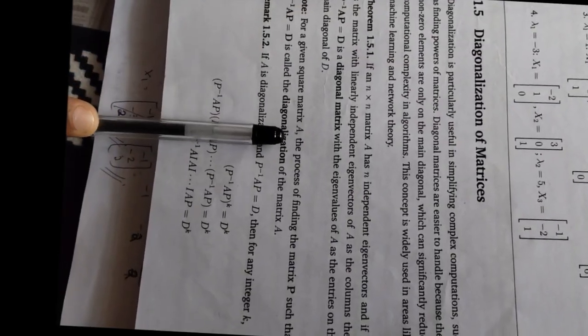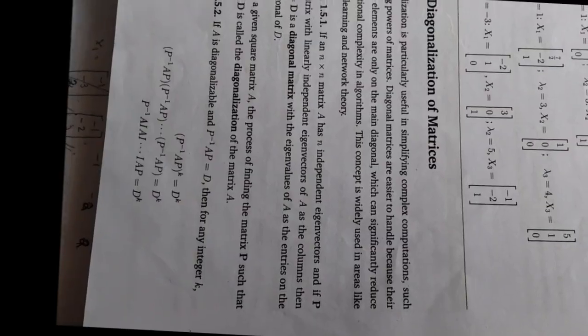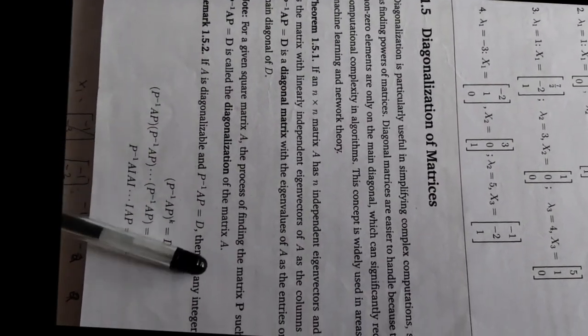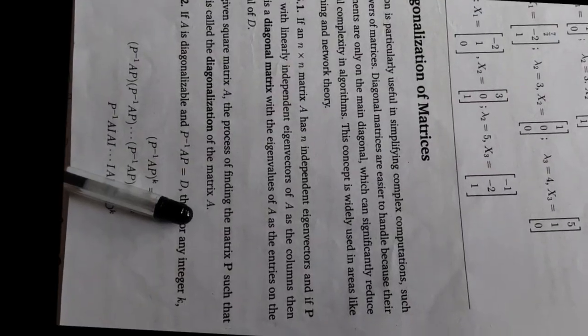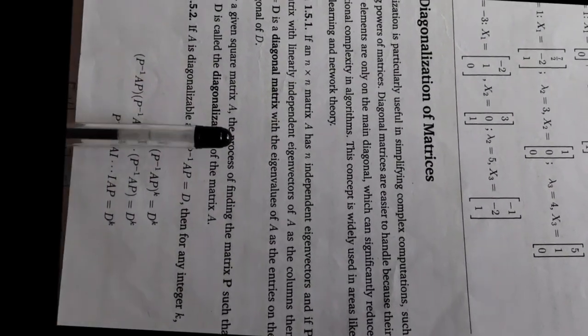So we can say that for a given square matrix A, the process of finding the matrix P such that P inverse AP equals D is called the diagonalization of matrix A. We can do a problem, then we will get a clear idea about the diagonalization.